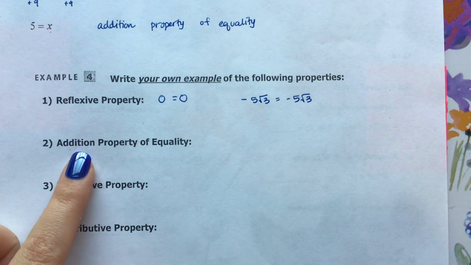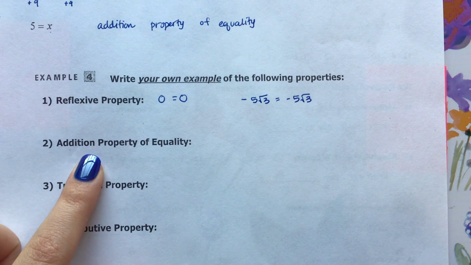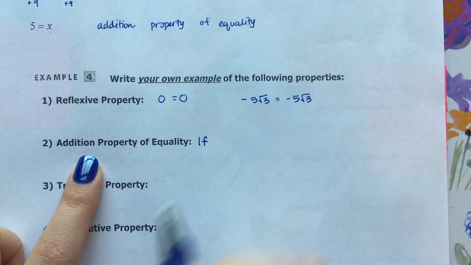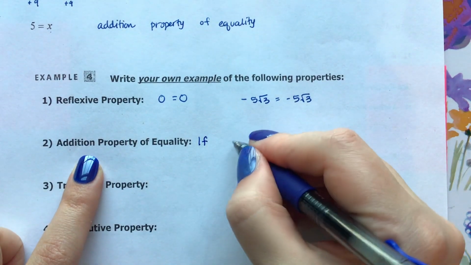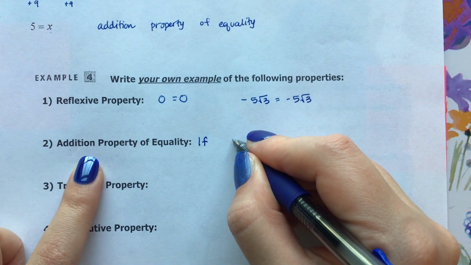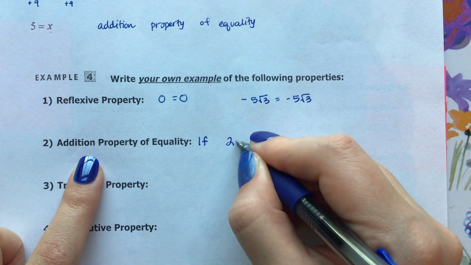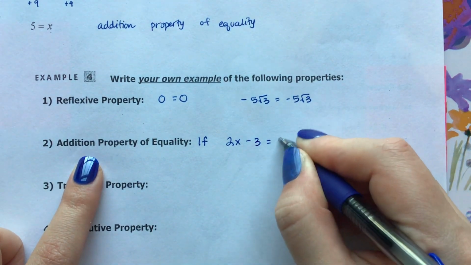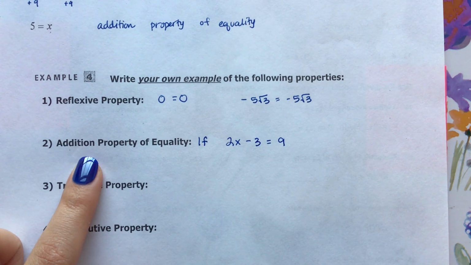Next, we have the addition property of equality. Remember, we need an if-then. So we say if and whatever you want. So we can say, I don't know, 2x minus 3 is equal to 9. And then what would we add to both sides of the equation?